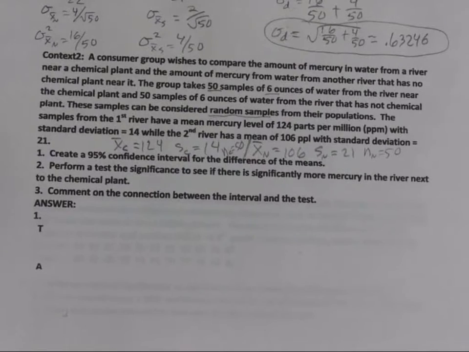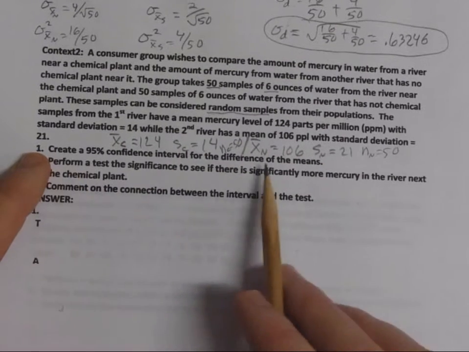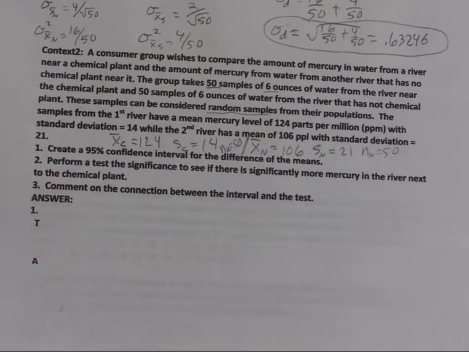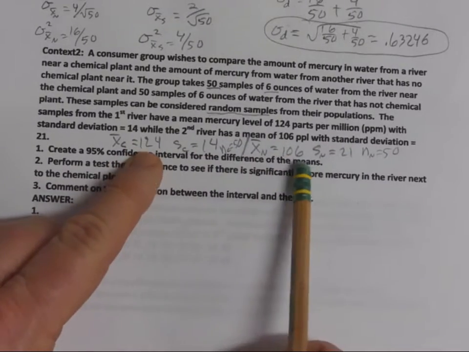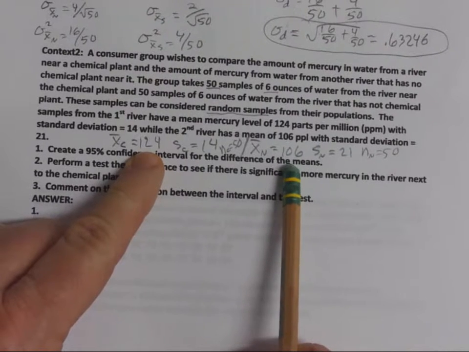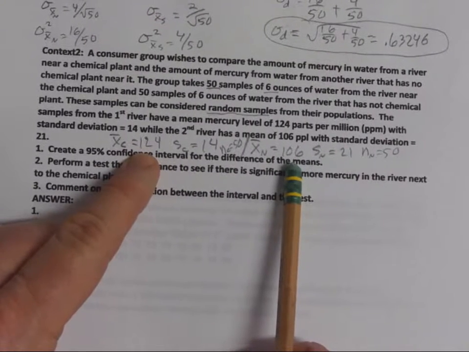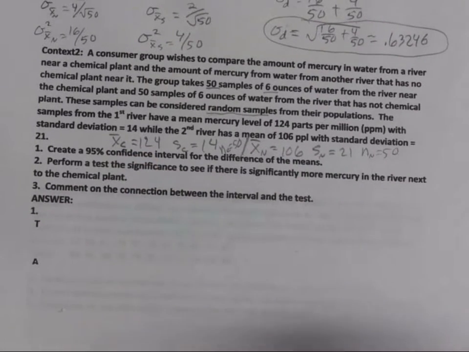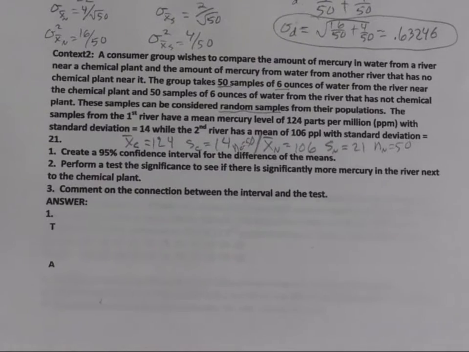So anyway, it asks us to create a 95% confidence interval for the difference in the means. If you subtract these two things, you would get 18. But these things are estimates of the population value. So in essence, we're going to take that difference, go a little to the left and a little to the right, and say we're 95% confident that the true difference of the mu's is actually in there. That is in essence what we're doing.